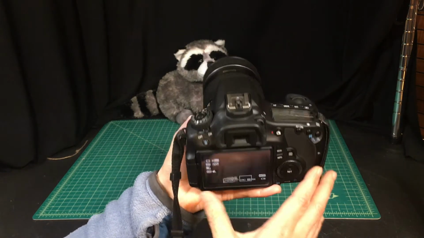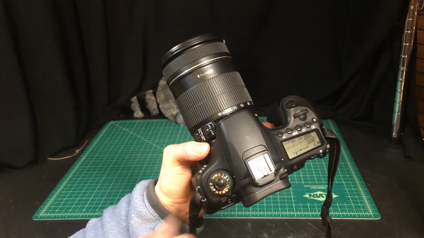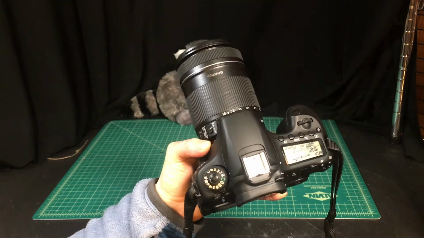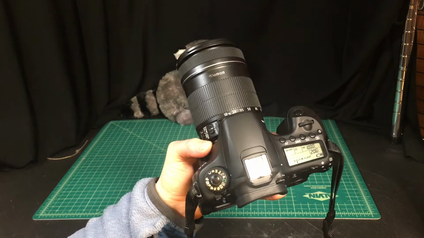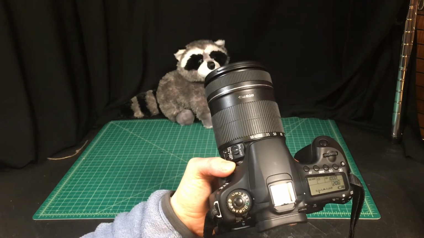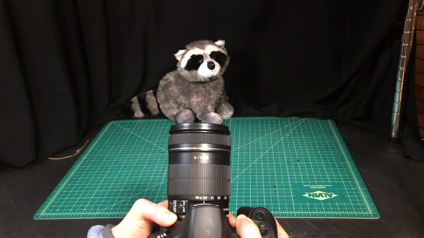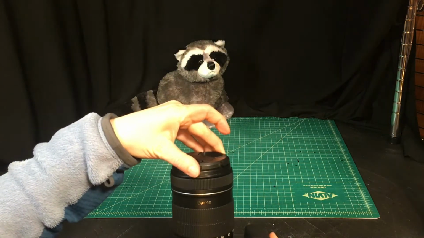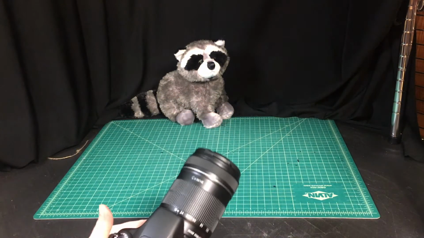So a quick reminder, we're going to go into camera modes here. You can't adjust the exposure compensation in those camera modes. You can adjust it in this P setting, which stands for programmed auto. And so there's good things and bad things about each.